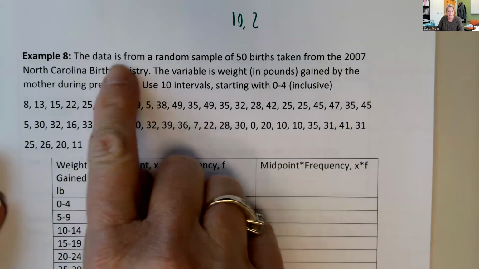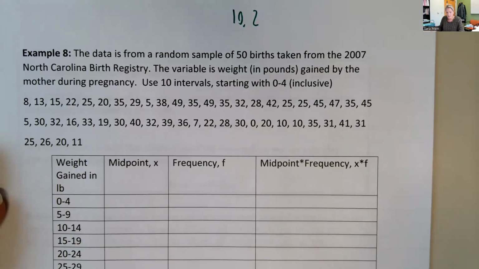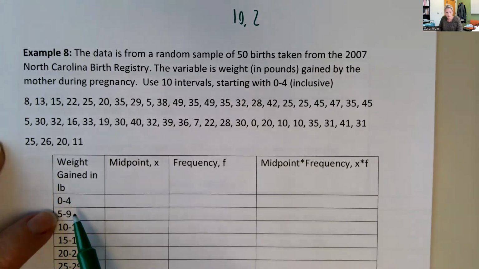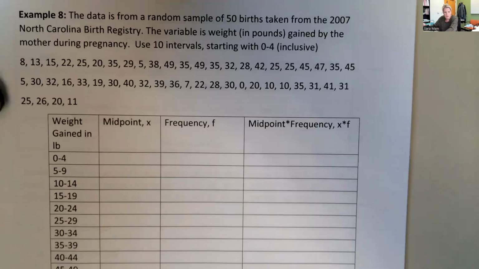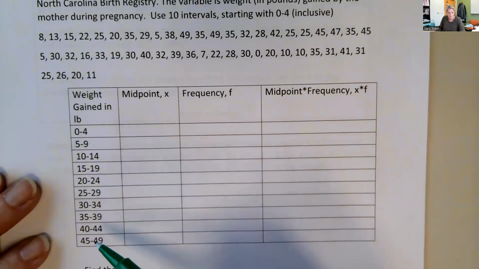It says the data is from a random sample of 50 births taken from a 2007 North Carolina birth registry. The variable is weight in pounds gained by the mother during pregnancy. Use 10 intervals starting with 0 to 4, inclusive, meaning 0 and 4 are included in that category. 5 and 9 are included in this category. So I want you to go with 0 to 4, and I went ahead and made these for your table.